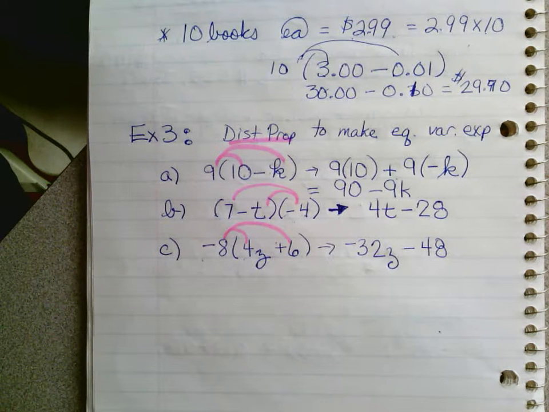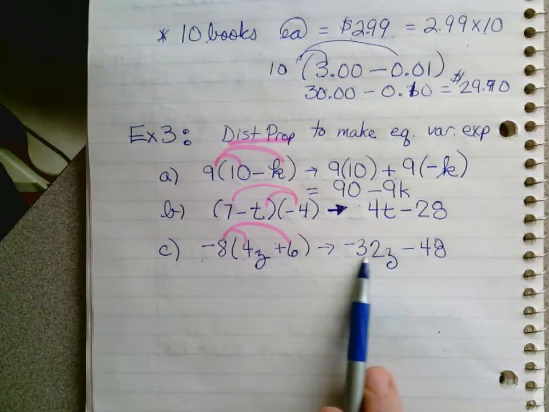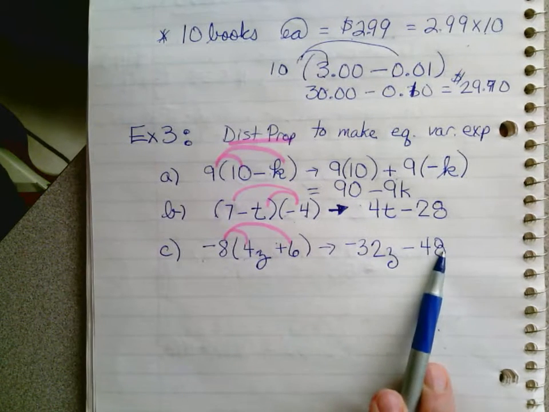Example 4. Yes, ma'am. How? Can you add variables to numbers?